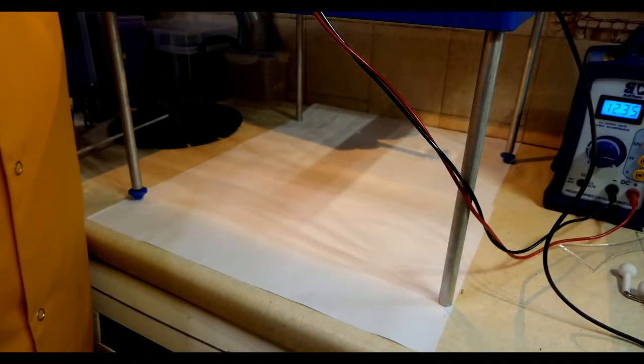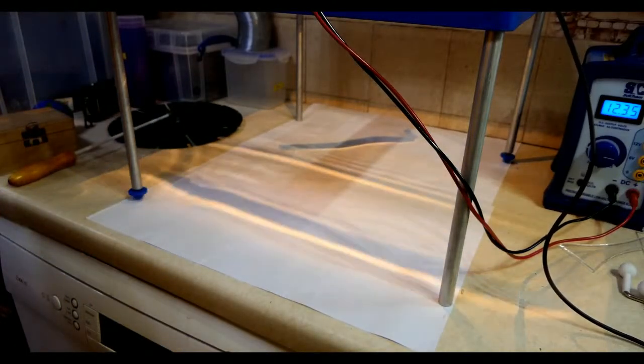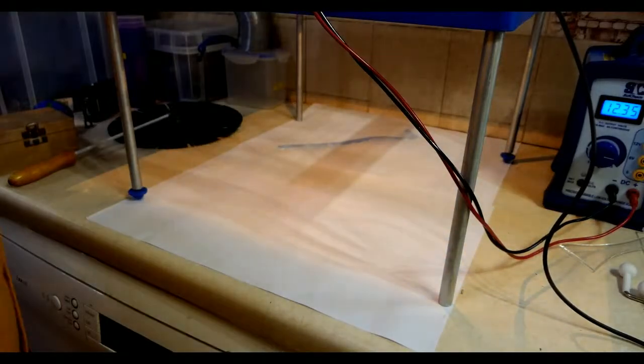If I do this at an angle, we can see this clearer, that the wave is going off in another direction.